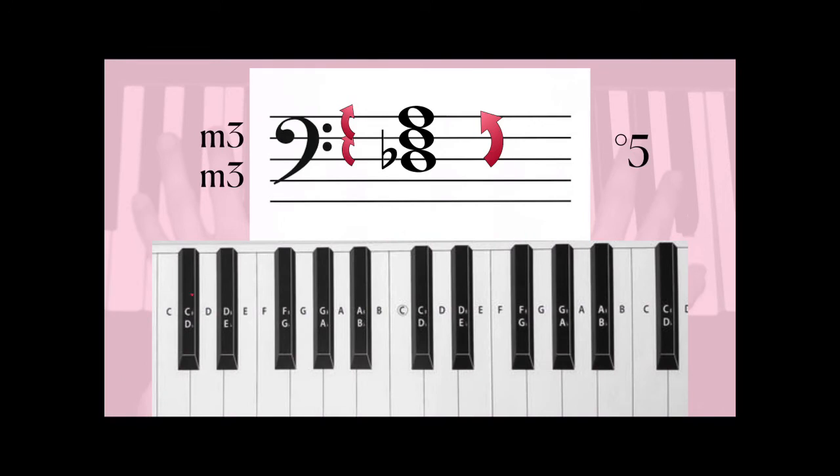So we'll start on our D flat and count up 1, 2, 3 half steps to some kind of F. Yes, it looks like an E, but in this case we have to spell it as an F flat. Now we'll start on that F flat and we'll count up 3 half steps. Yes, it looks like a G, but it has to be spelled like some kind of A. So what kind of A is 2 half steps down from A natural? A double flat. This is our D flat diminished triad.